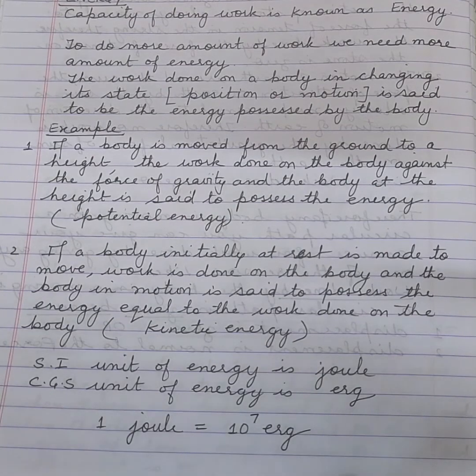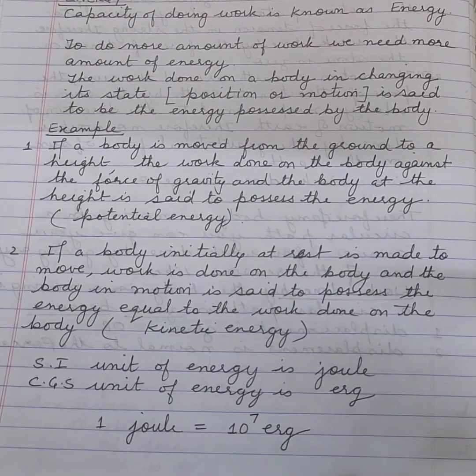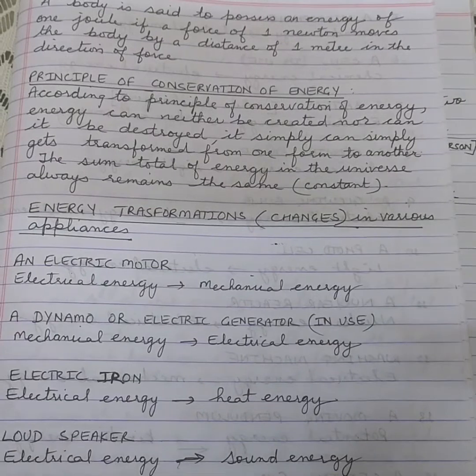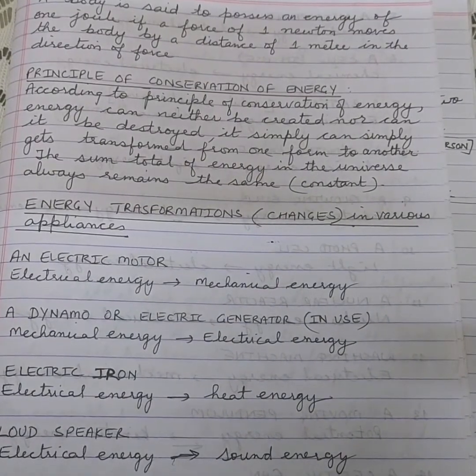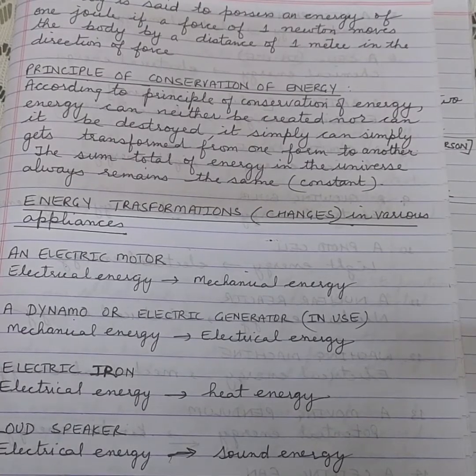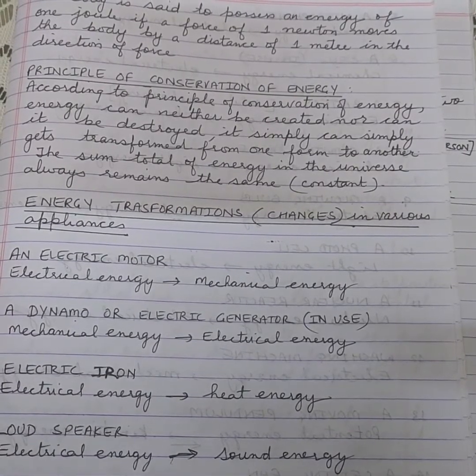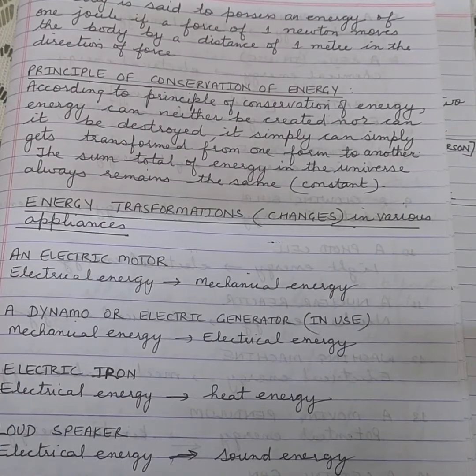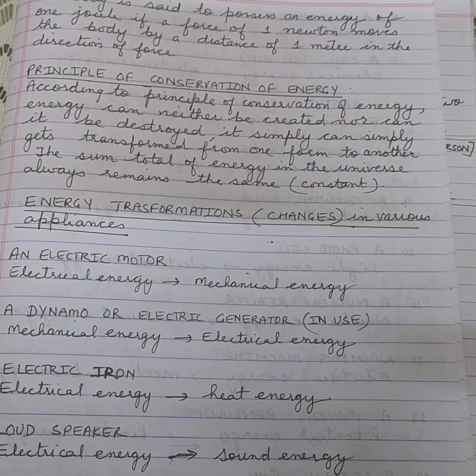SI unit of energy is joule and CGS unit of energy is erg. If you are asked to write a relation between SI and CGS unit of energy, then we can write the relation as 1 joule is equal to 10 to the power of 7 erg. A body is said to possess an energy of 1 joule if a force of 1 Newton makes the body move by a distance of 1 meter in the direction of force.